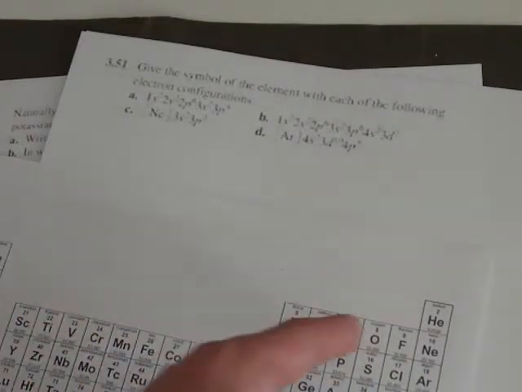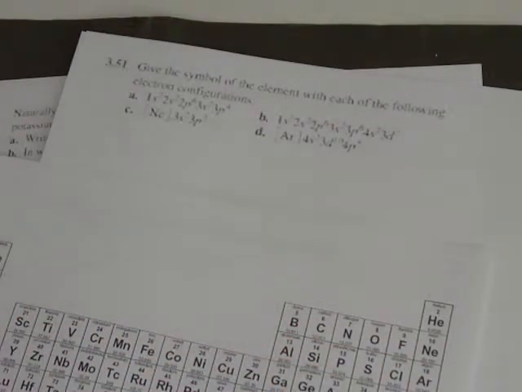Here, for 51, you have to go in reverse, use these electron configurations to then figure out where you are, what atom it is talking about. You can do this multiple ways. You can go through the electron configuration, or you can just count the total number of electrons. So we can do both ways.